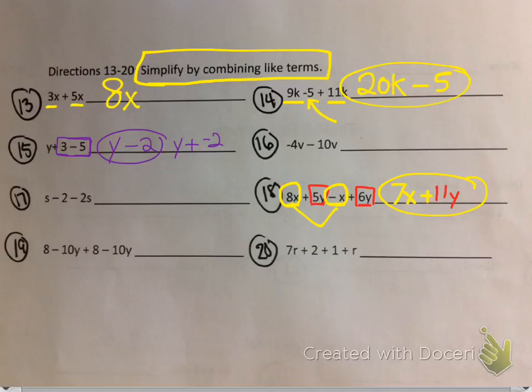So let's do number 16. We got 4 negative v's and 10 negative v's. It's a lot of negative v's. That is a total of -14 v's. Nice job, guys.